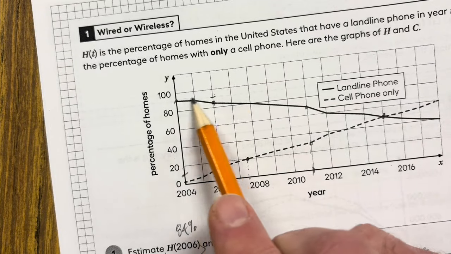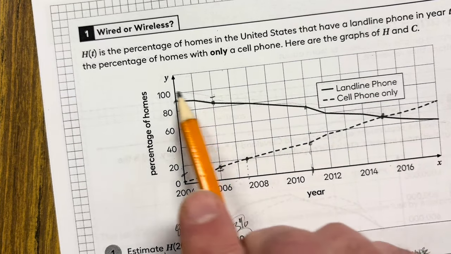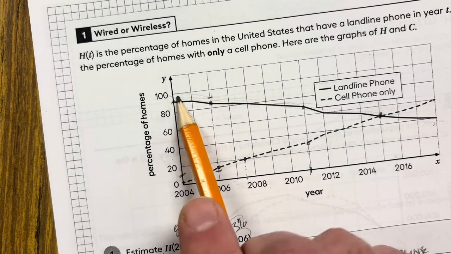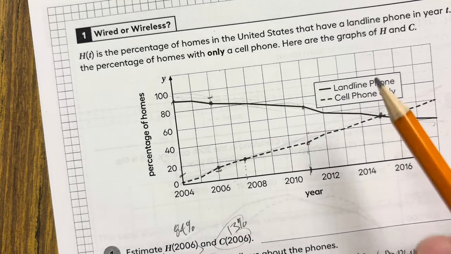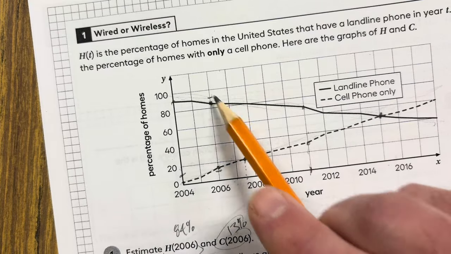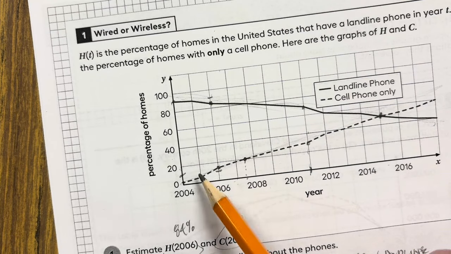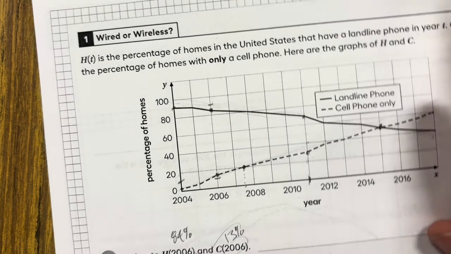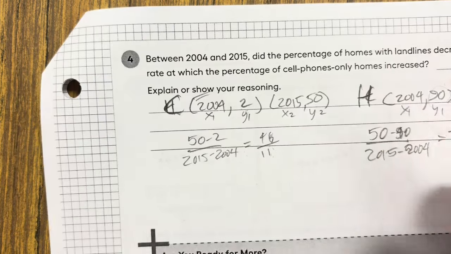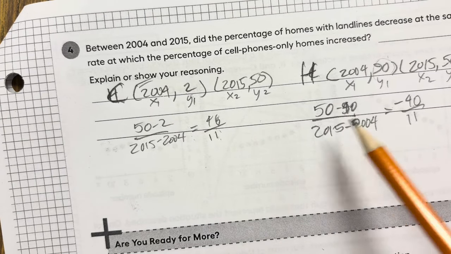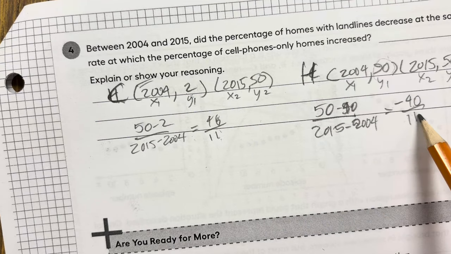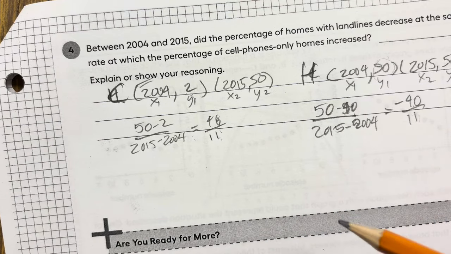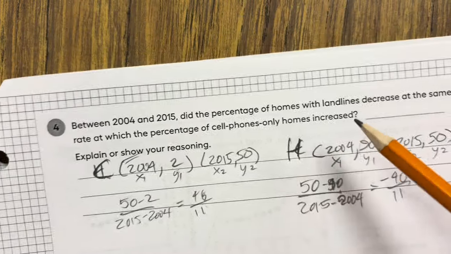Notice this slope right here and this slope right here, they look like this one is going down at about the same rate as this one is going up. And that is pretty close to what we got when we found our slopes. So yeah, I'd say it's pretty close.